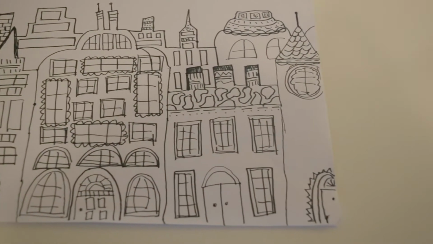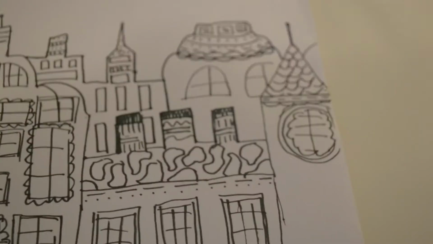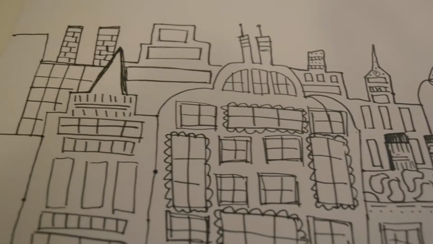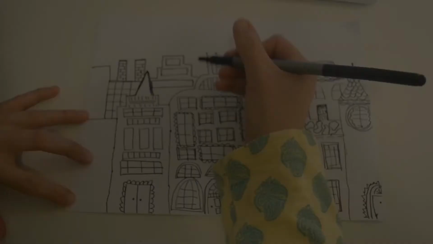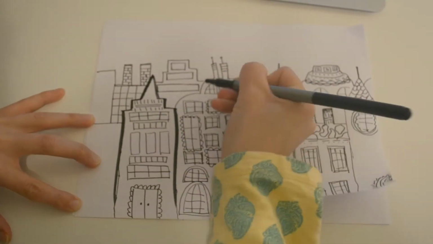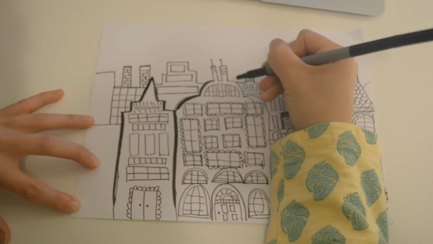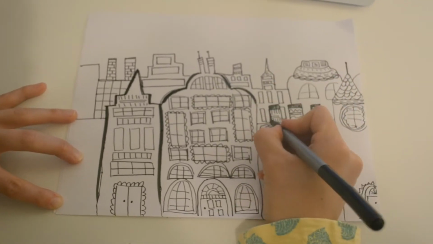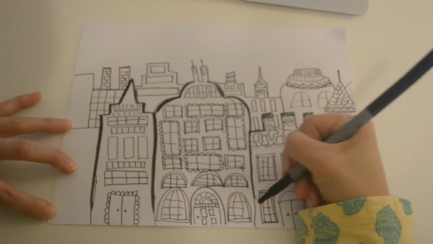Okay, now you can see all the details that I've started to add. I've got shingles, I've got windows, I've got brick. Now I'm going in with the other side of my pen marker, and I'm just making the lines thicker to distinguish the buildings so that they don't look like they run together as much.